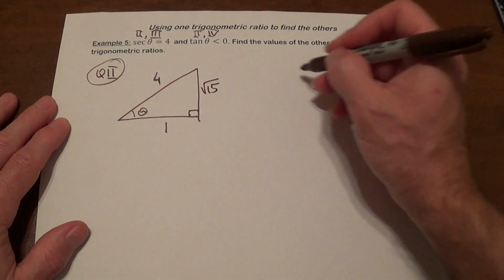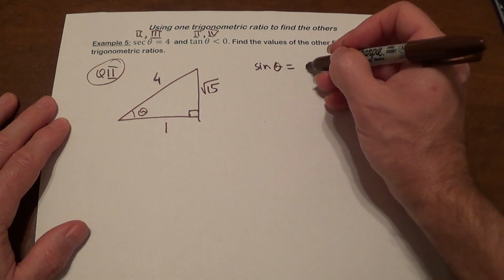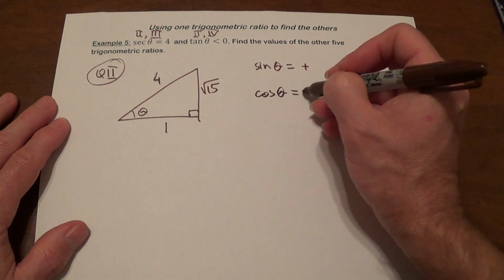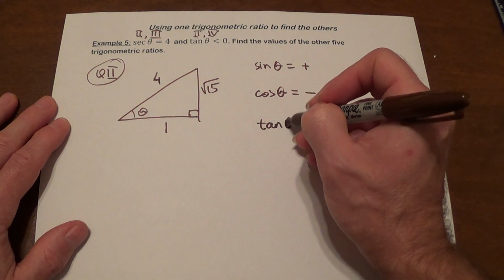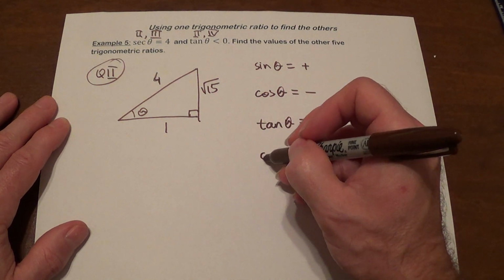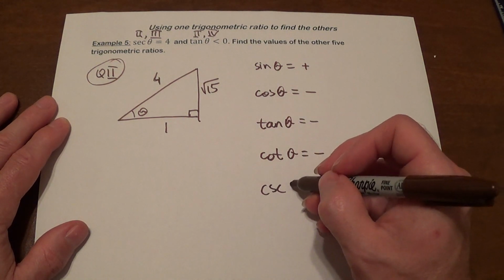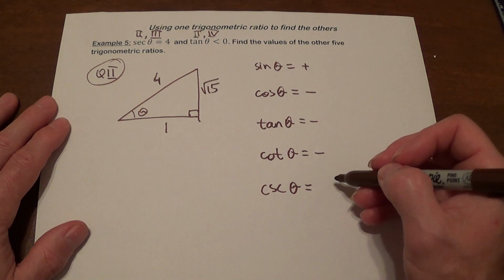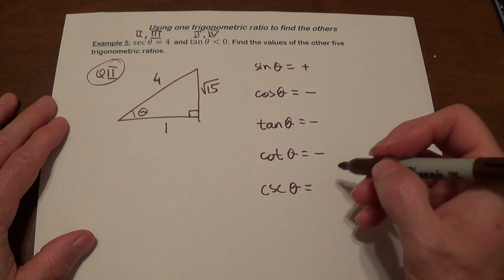So in quadrant 2, what do we know? We know that sine in quadrant 2 is positive. We know that cosine in quadrant 2 is negative. We know that tangent is negative. That's already given to us. Cotangent is also going to be negative. And cosecant, in quadrant 2, it's tied with the x coordinate, so it is going to be negative as well, right?